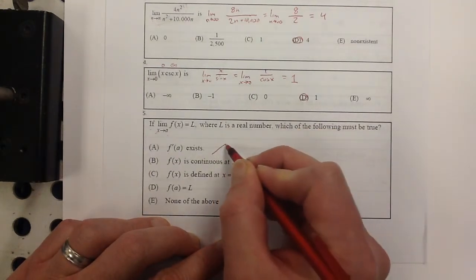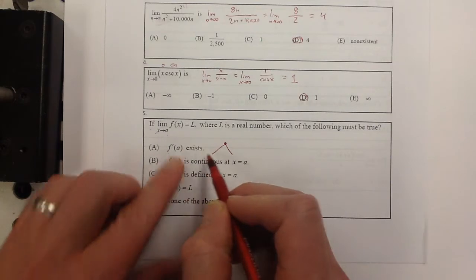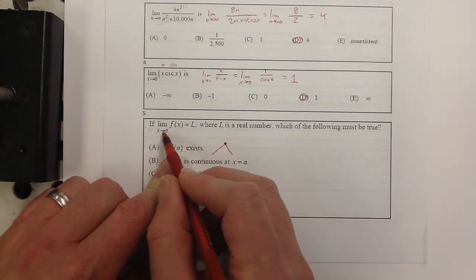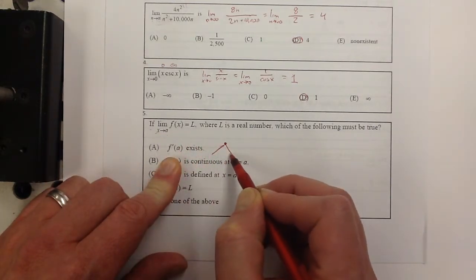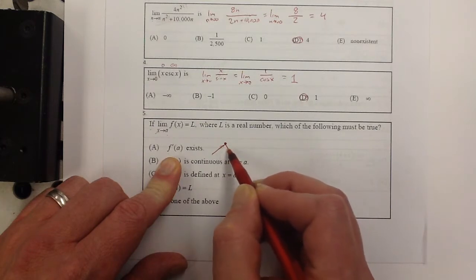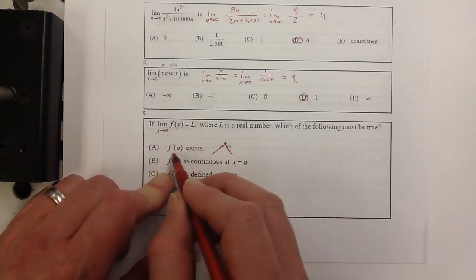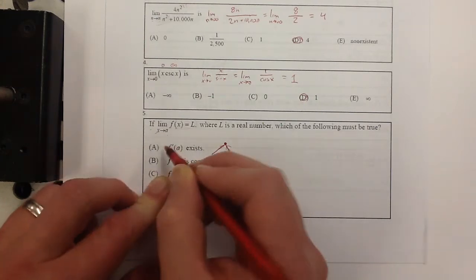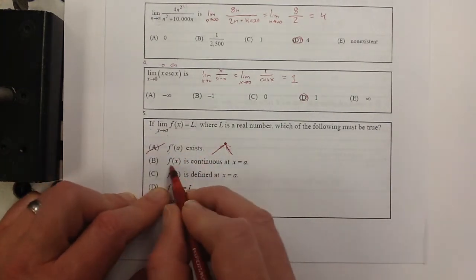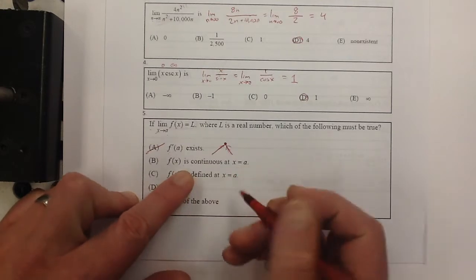Here's like an absolute value kind of function, and there's the point A. So as x approaches A, the limit of this function certainly exists, right? It's coming into that point, no problems, right? Because this is just about the function. But the slope doesn't exist there, so that's not true. Does f of x have to be continuous at x equals A?